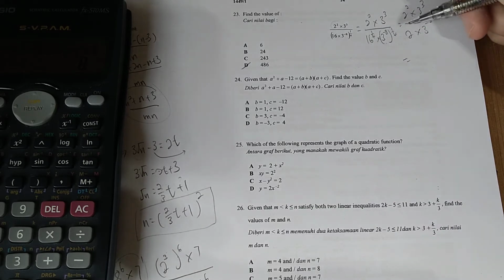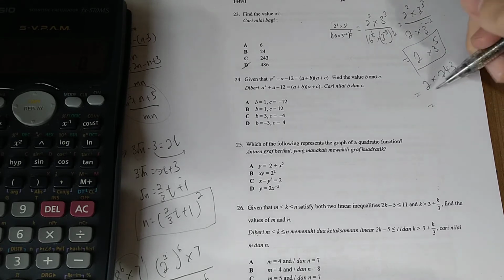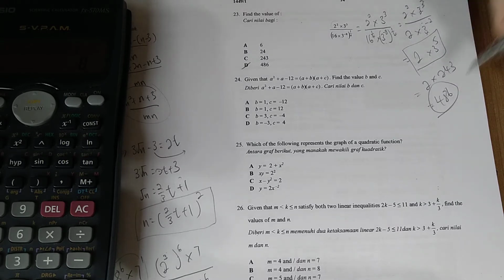So what is 2 power 2 divide 2 is 2. 3 power 3 divide 3 power negative 2. Same base divide, so the power will be minus. So 3 minus minus 2 is power 5. So what is 3 power 5? 243. And when you times 2, you get 486. Right? So if you don't want to use a calculator, this is how you would do it.